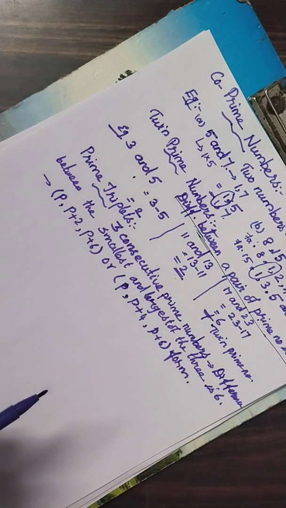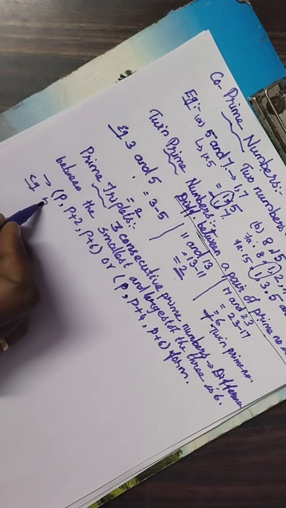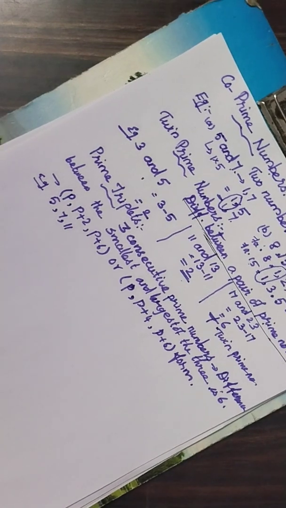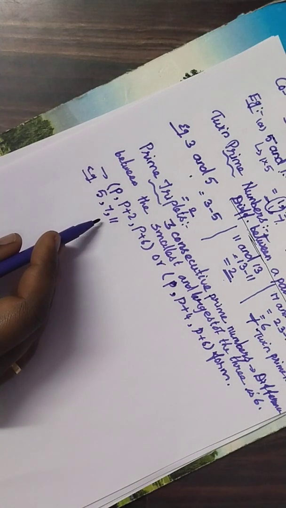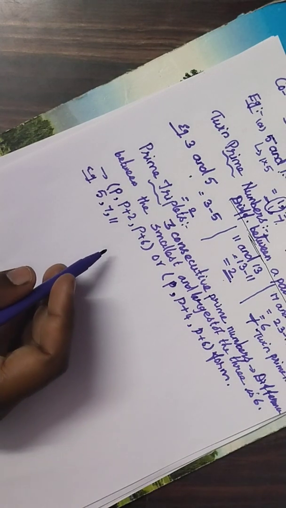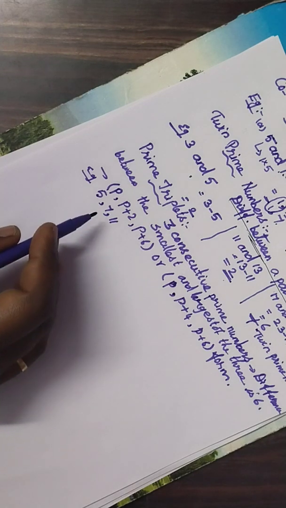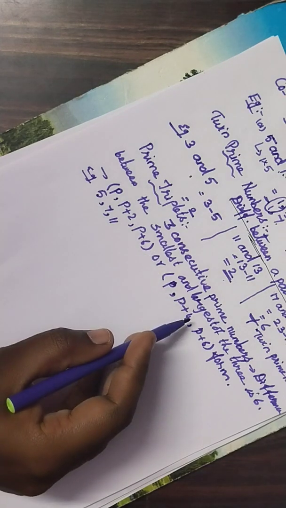For example: 5, 7, 11. Then we want to check whether this is a prime triplet or not. How can you check this?